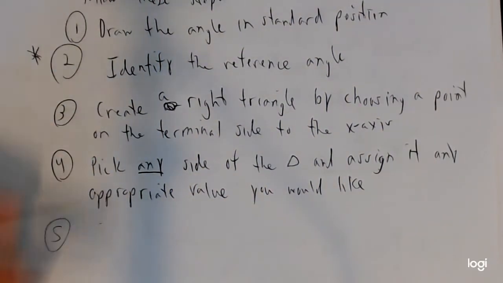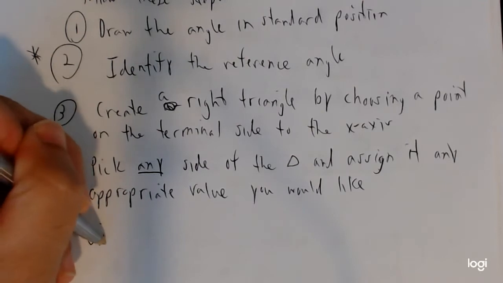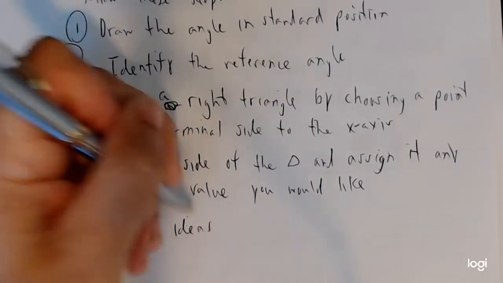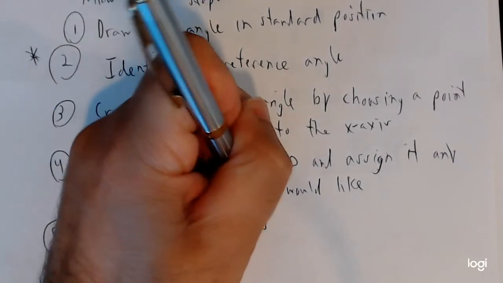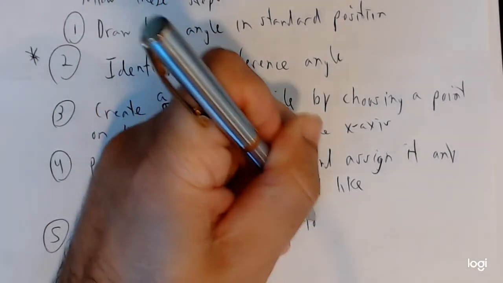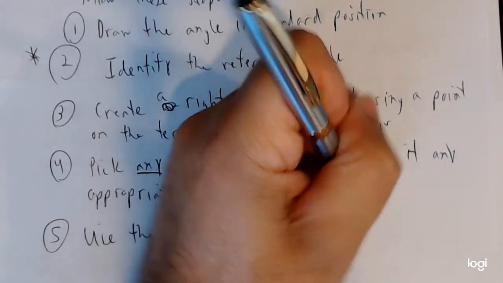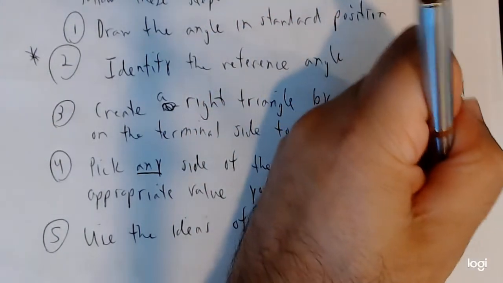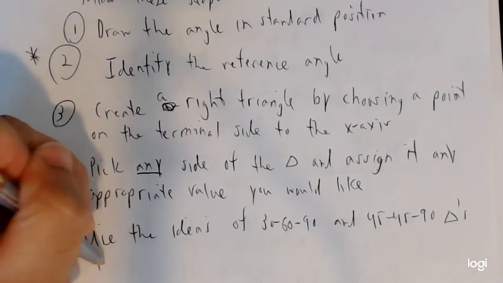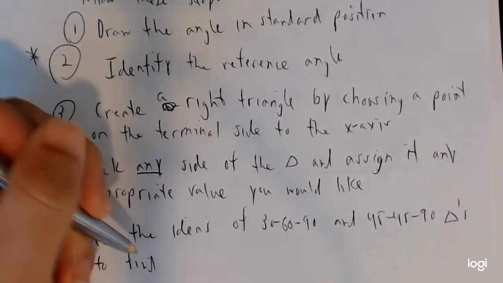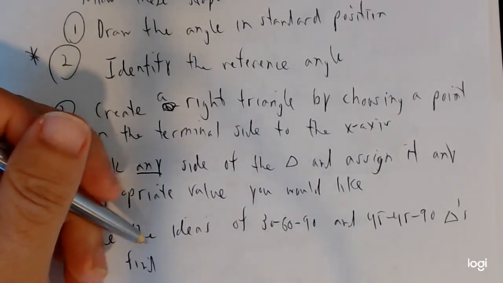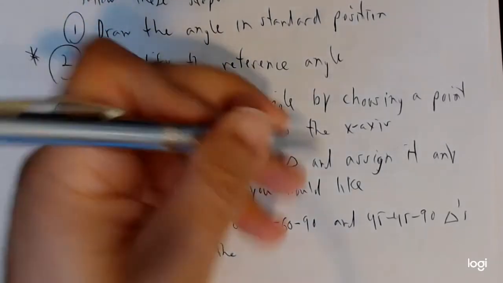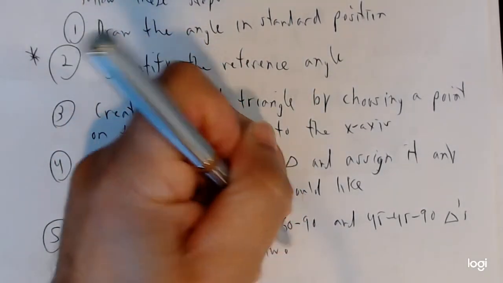So we're assuming we're not using our calculator, so we use the ideas of 30, 60, 90 and 45, 45, 90 triangles to find the other two missing sides.